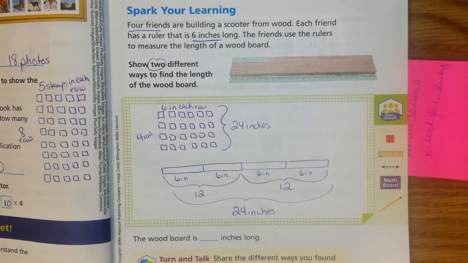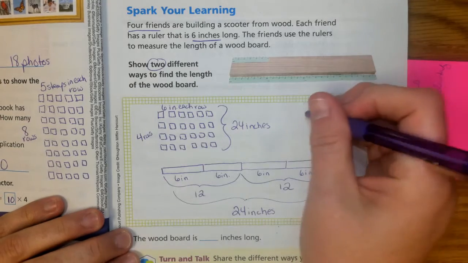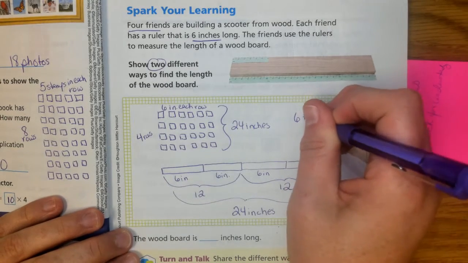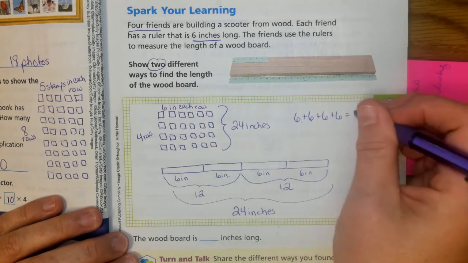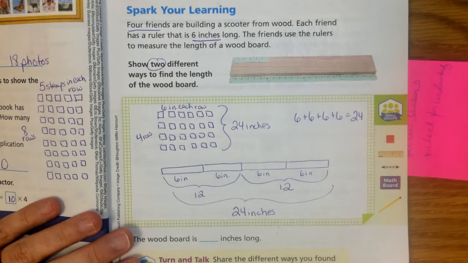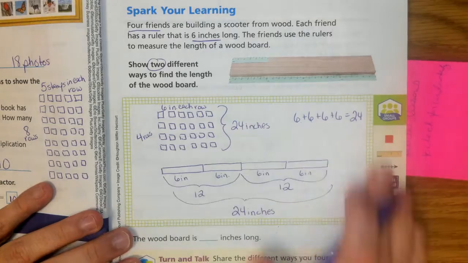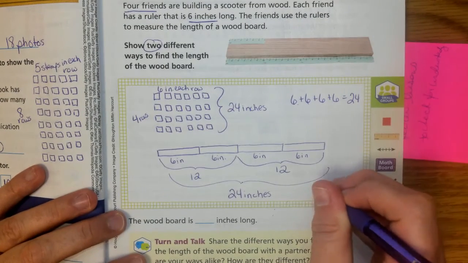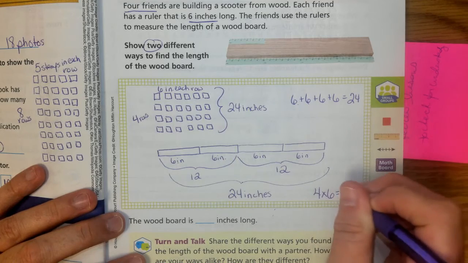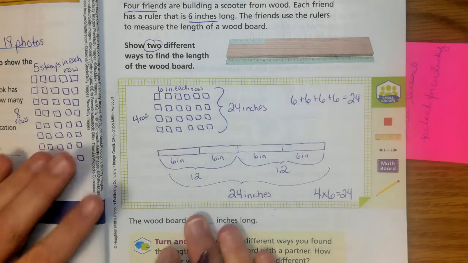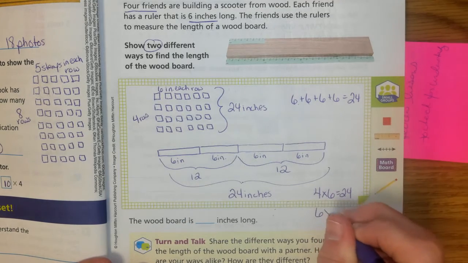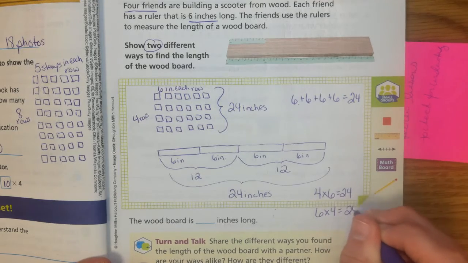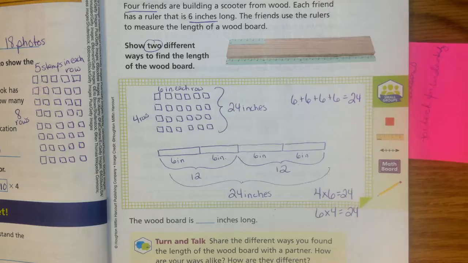There are lots of other ways too, right? We could, similar to what we did here, maybe not draw a picture, but I know I've got 6 inches plus 6 inches plus 6 inches plus 6 inches, and I know that 6 plus 6 plus 6 plus 6 equals 24. And then all of these, if I look at all of these, I know that I could write 4 times 6 equals 24. Or, just like we did with our commutative property, I could do 6 times 4 equals 24. So I know we only needed 2 different ways, but look at all the different ways that we could show 24.